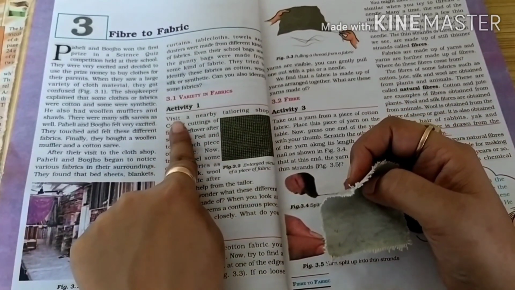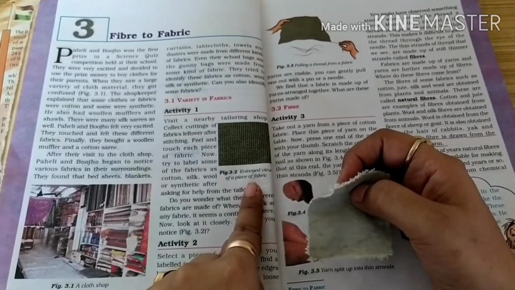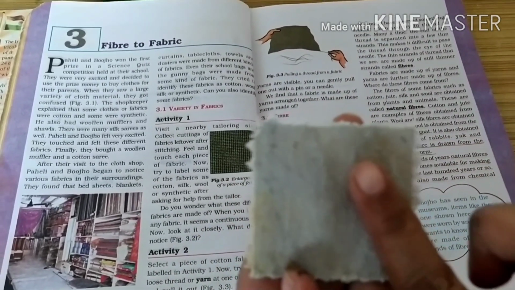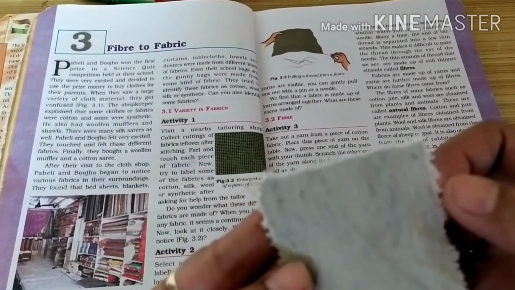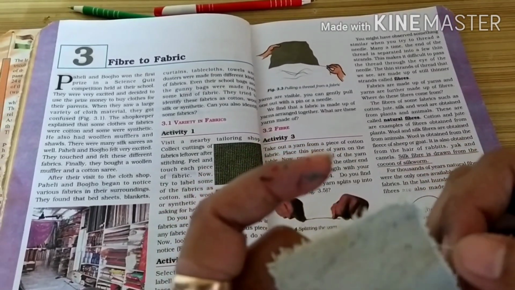So, in this chapter, we are going to see all these processes. Children, in this activity, you are seeing an enlarged view of a piece of fabric. This is the piece in which you can see various thin strands of fiber weaved together.